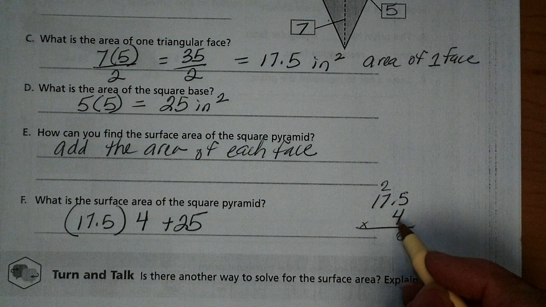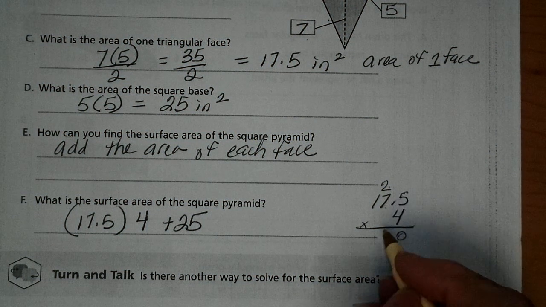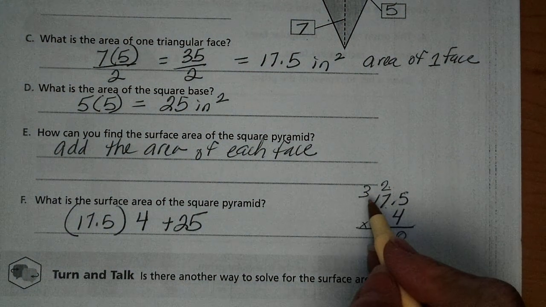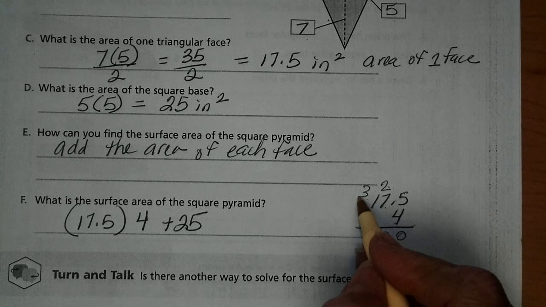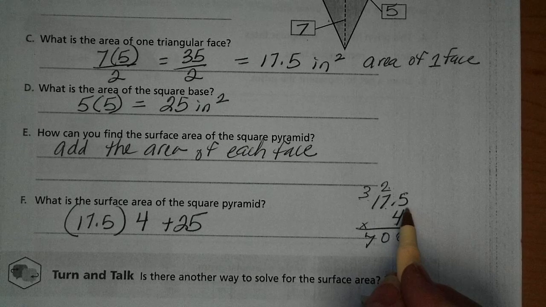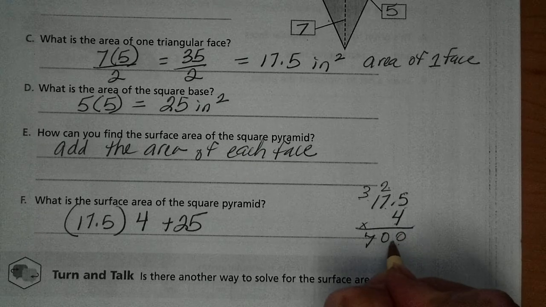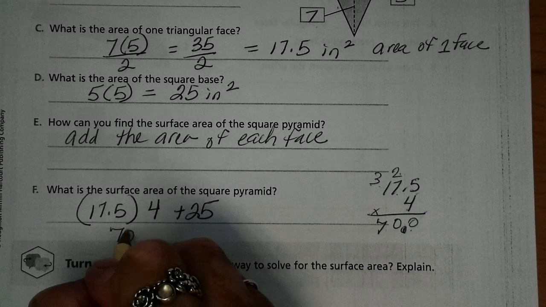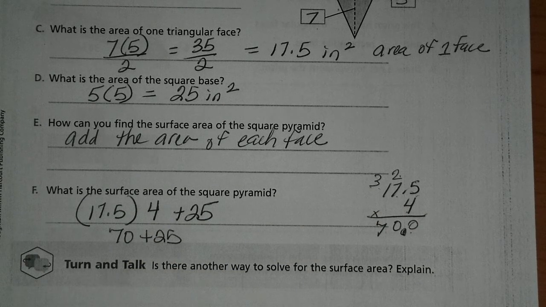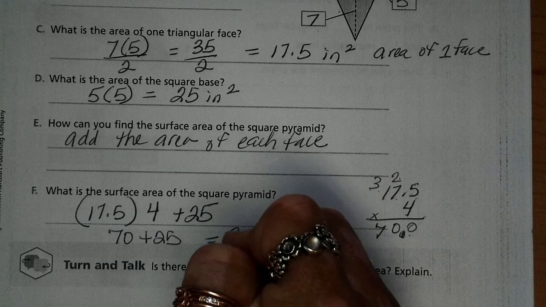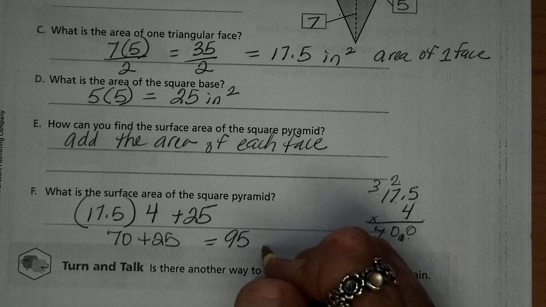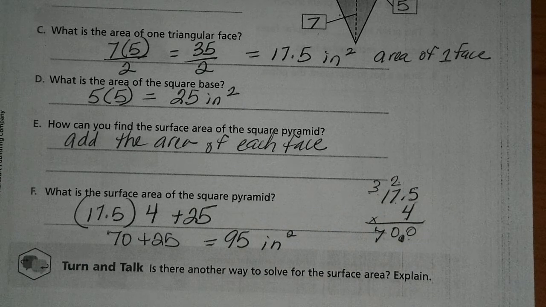Carry the 2. 28 plus 2 is 30. Sorry. 1 times 4 is 4 plus 3, which is 7. Okay? Thank you, William. 1 decimal place I'm going to move. So this right here gives me 70. And 70 plus 25 is 95. My unit is inches, so it's inches squared.